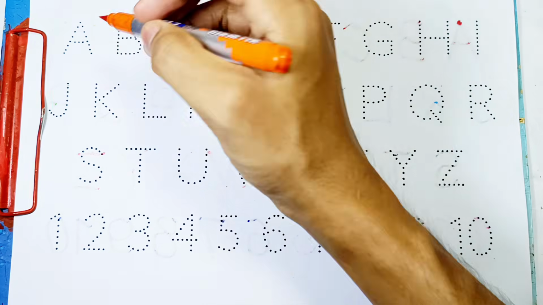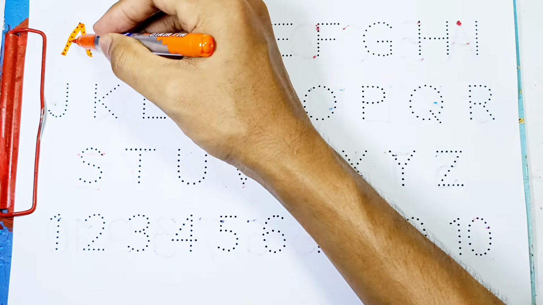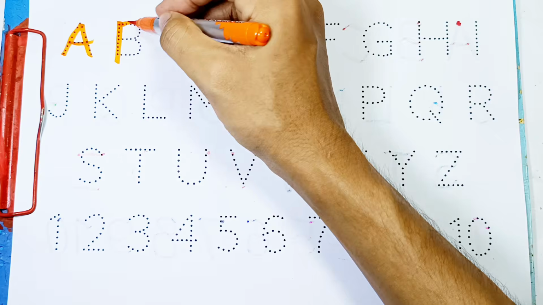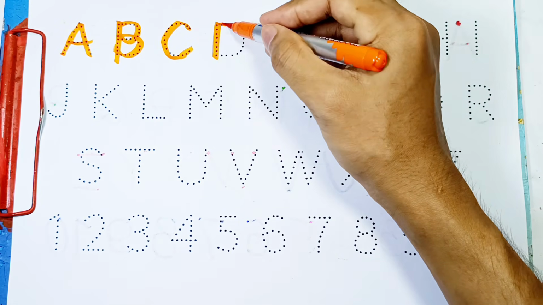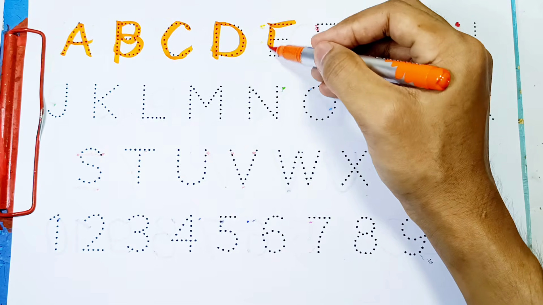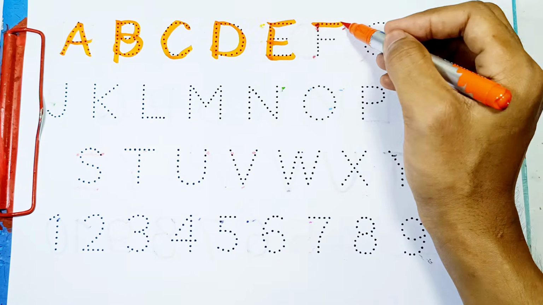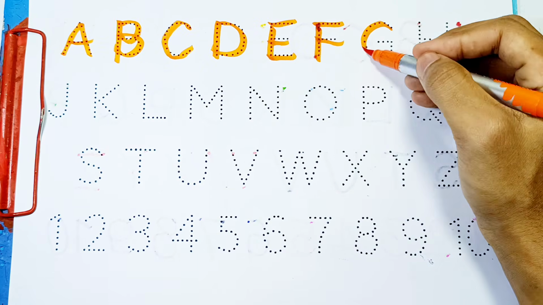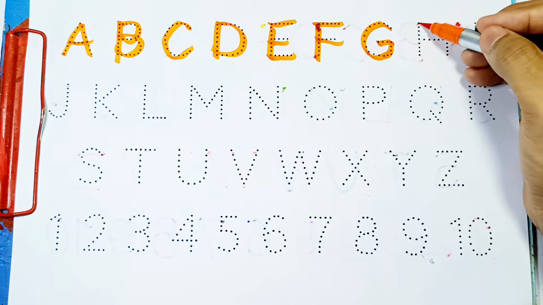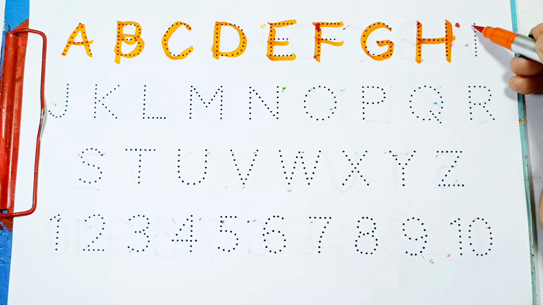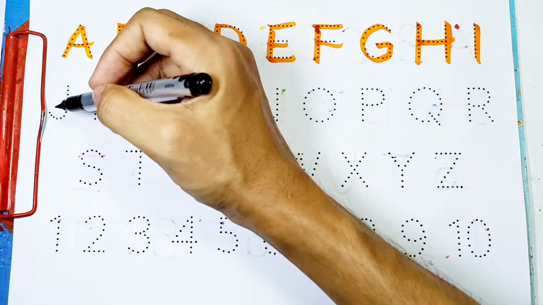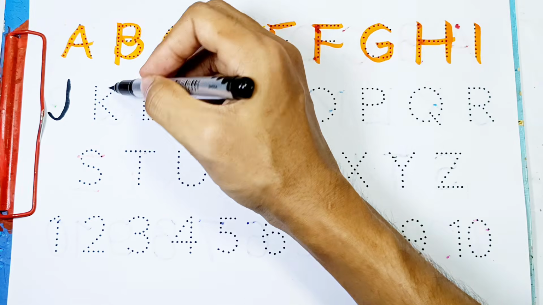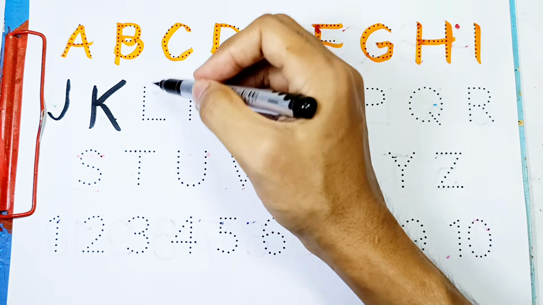Now we're using the color of orange and writing alphabets A, B for ball, C, D for doll, E for egg, F for fish, G for goat, H, and the next one is I for ice, I for ice cream, black color. Kids, now we're using the color of black and writing J, K.